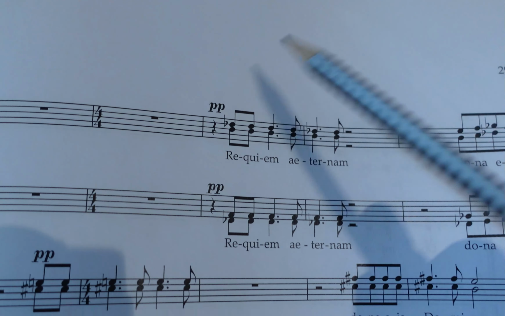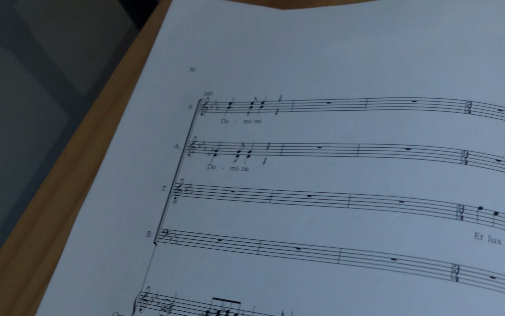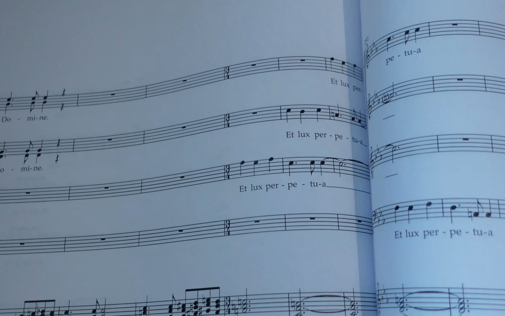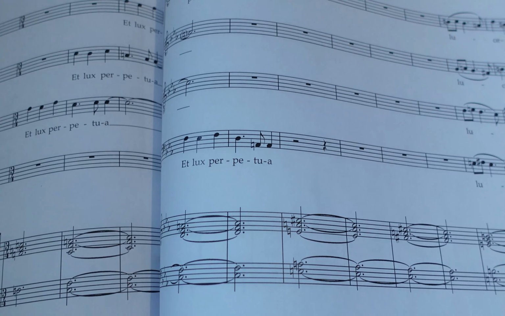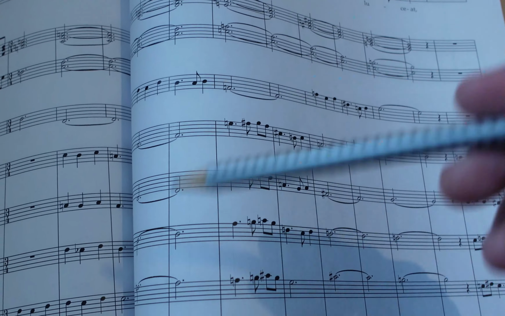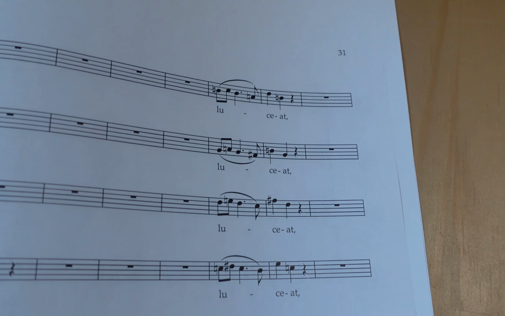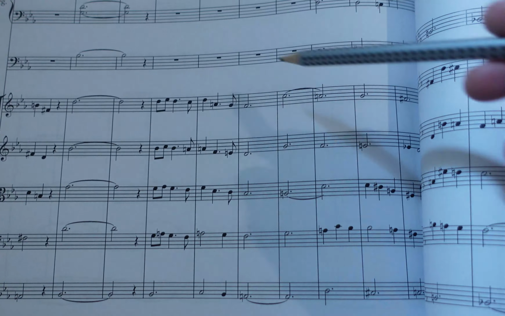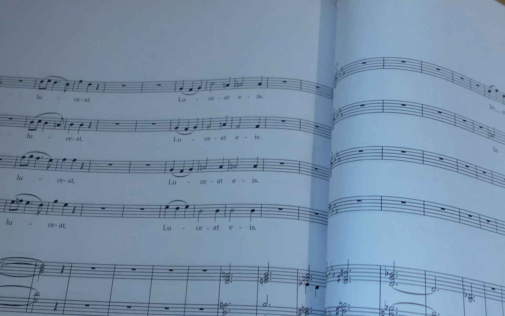Requiem Aeternam, Requiem Aeternam, dona eis Domine, et lux perpetua, Luceat, Luceat, Luceatis.